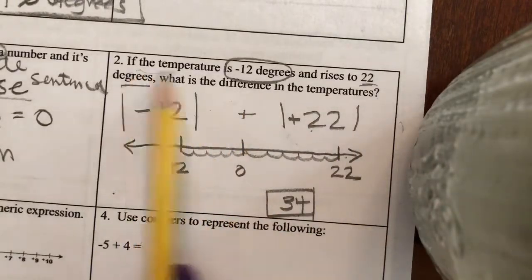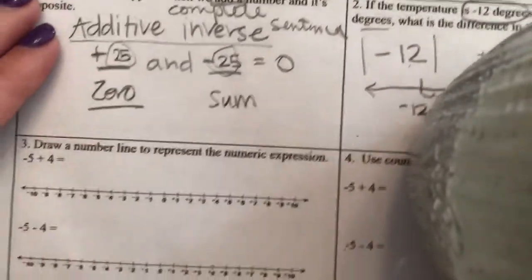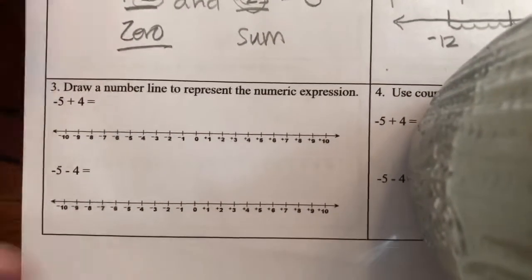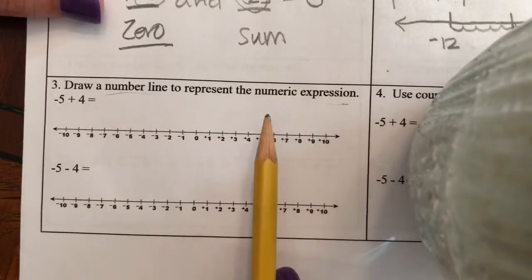Very important. Drawing pictures is extremely important when you're looking at these integer problems, because sometimes you need to look at the absolute value and other times you don't. Now this is going to be a little bit different than I've taught you guys in class, because I've taught you strictly with the rules. But in this case, we're going to use a number line to count.